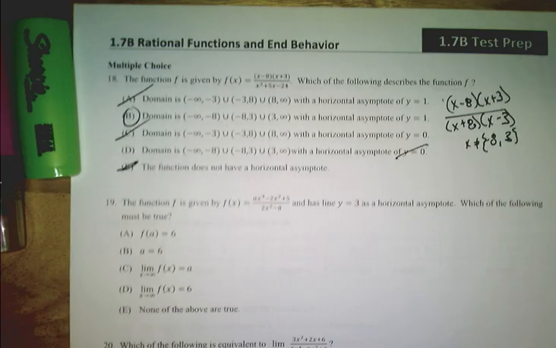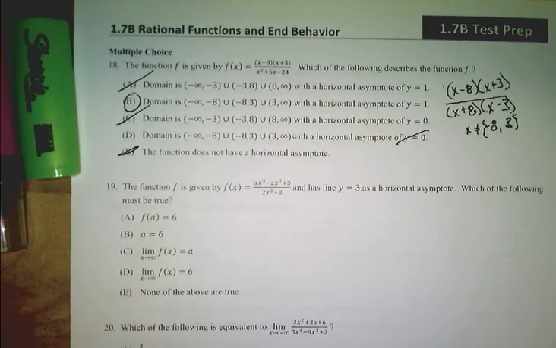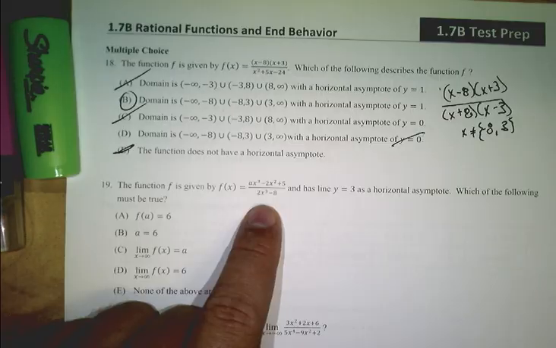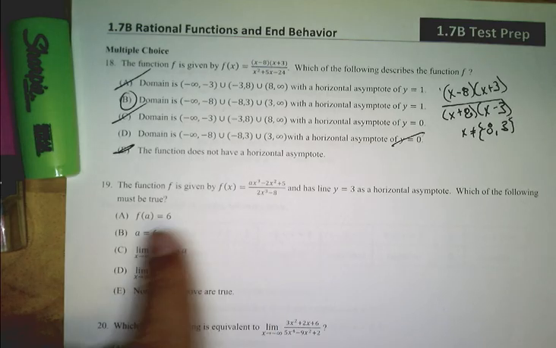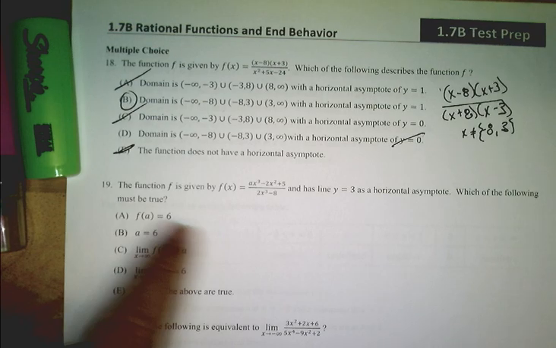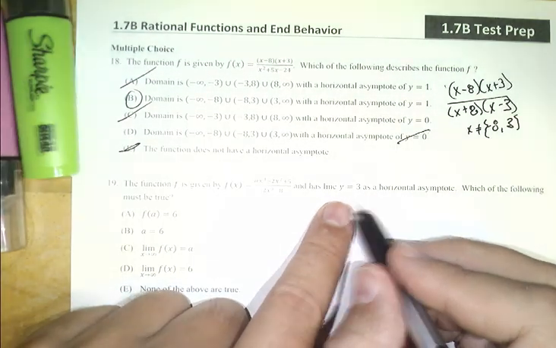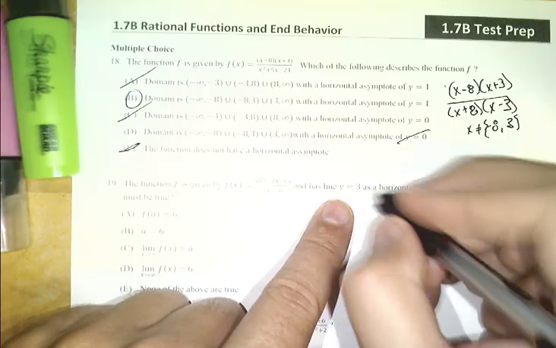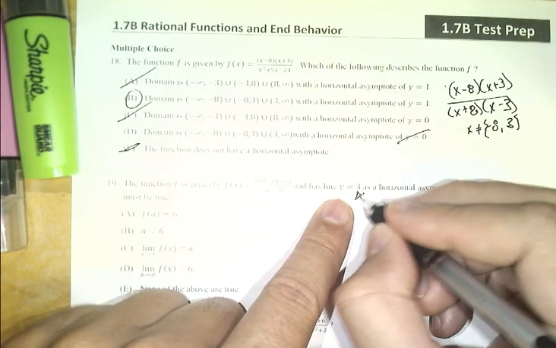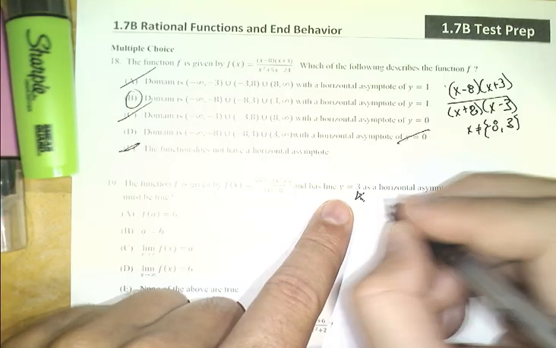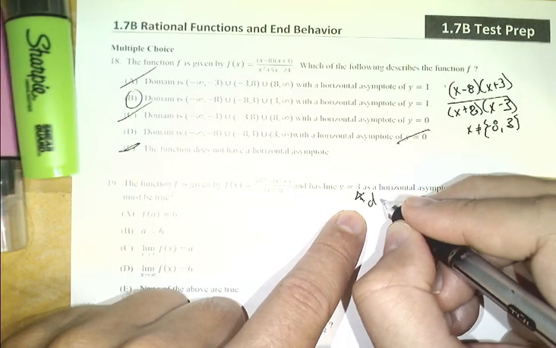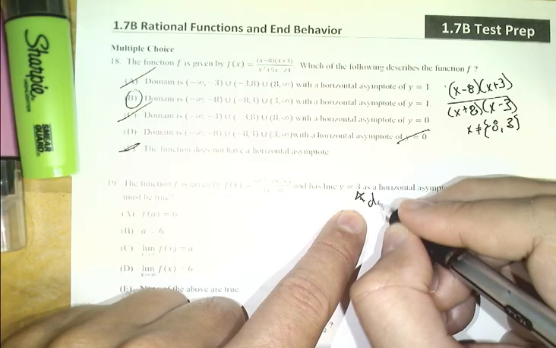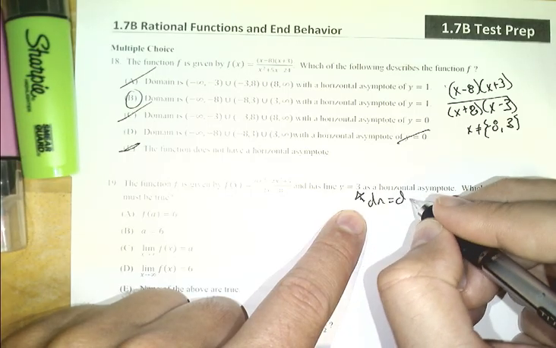Okay, 19. The function f is given by this function here and has the line y equals 3 as a horizontal asymptote. Which of the following must be true? So if it has y equals 3 as a horizontal asymptote, that tells us, because that is not 0, that the degree of the numerator is equal to the degree of the denominator.